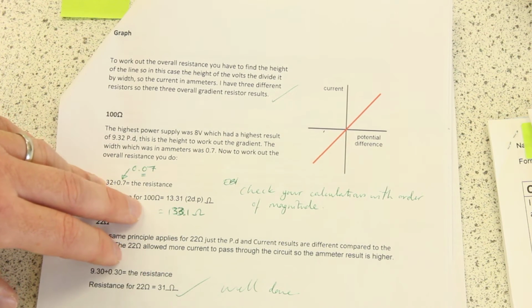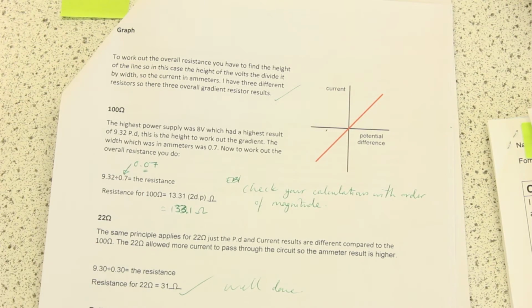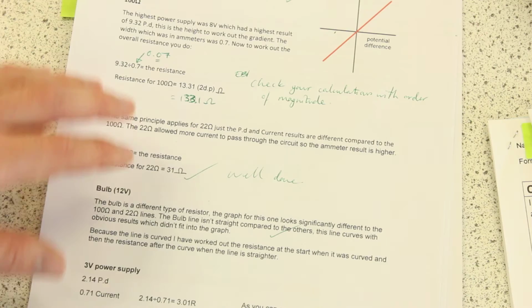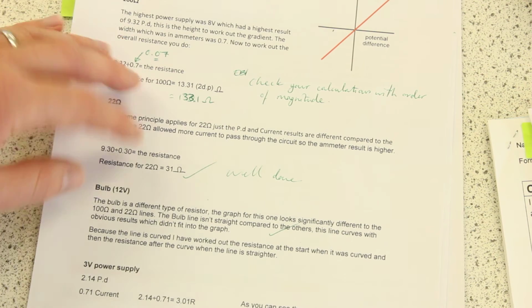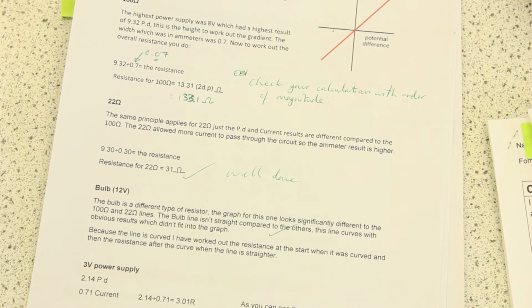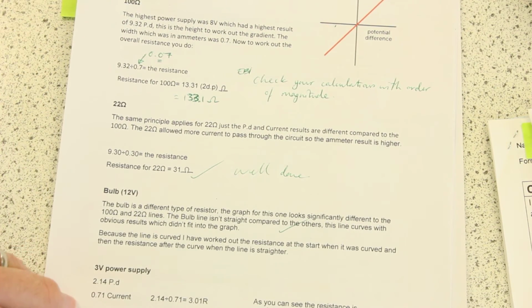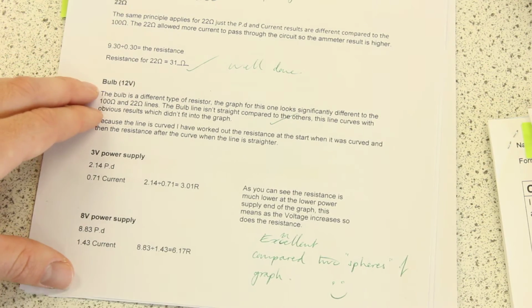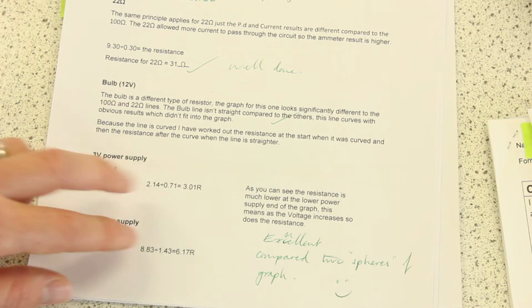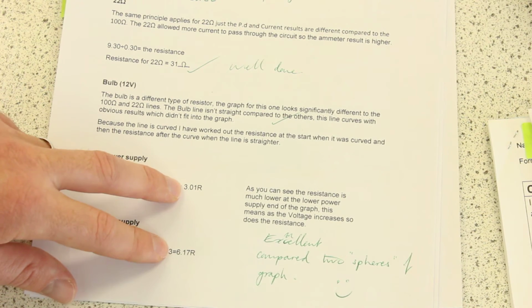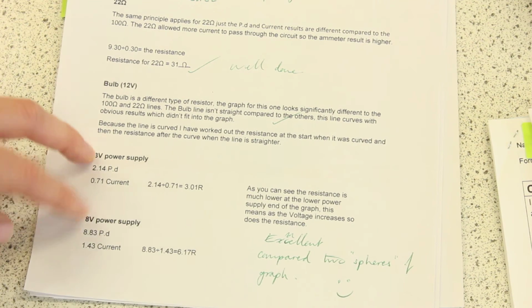So a 100 ohm resistor was expected, 13.3 was calculated. Maybe that's not quite in the right range, but she's done the correct thing for the next one as well. So what I think she could be thinking about is, well, why are these both above the range that we were expecting? Okay, they're not much out, but why are they both above the range? Okay, that's very interesting. And then what she's done interesting here for the bulb is she's calculated the gradient at a low voltage and the gradient at a high voltage, which shows that the resistance pretty much doubles between 3 volts and 8 volts, which is very, very interesting indeed.